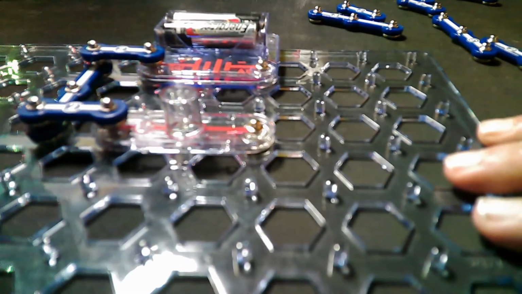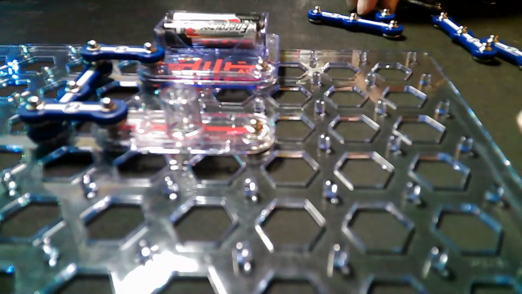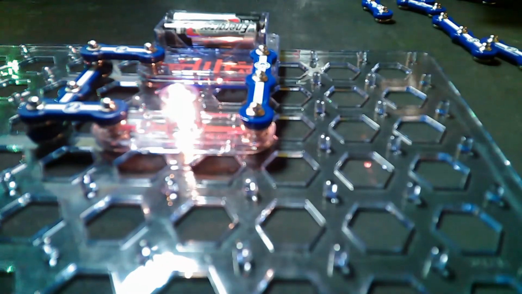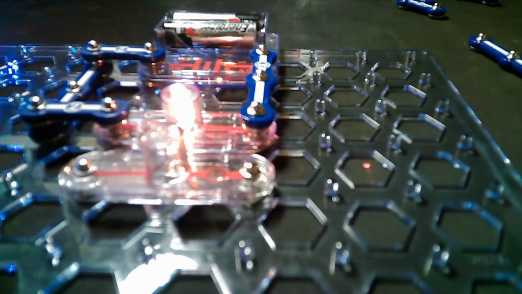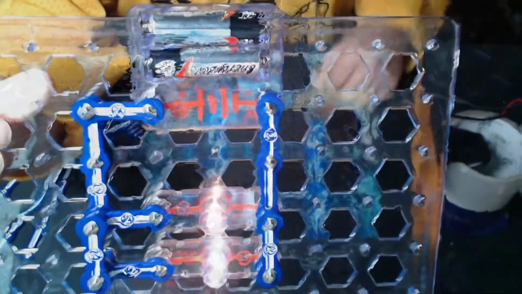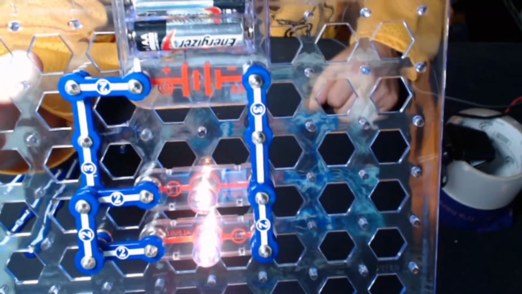So now we're going to build this into a parallel circuit, which is going to allow the electrons to have multiple pathways to travel. So here's my parallel circuit.